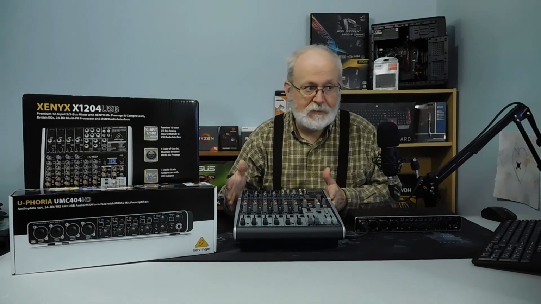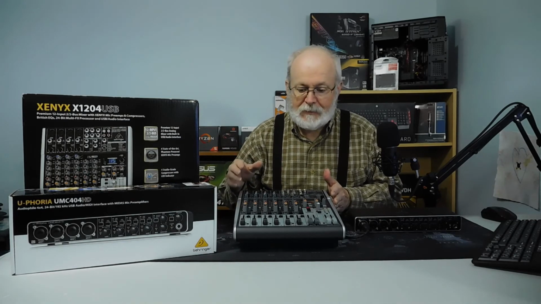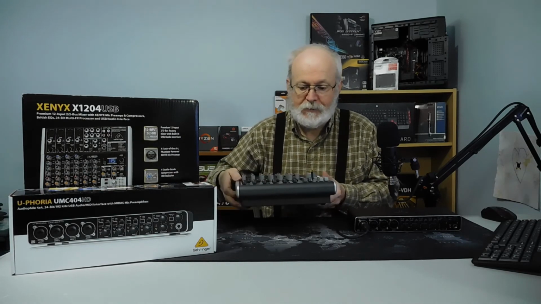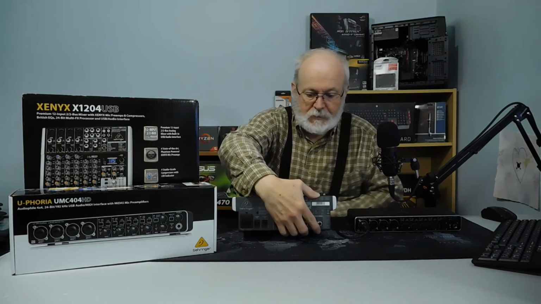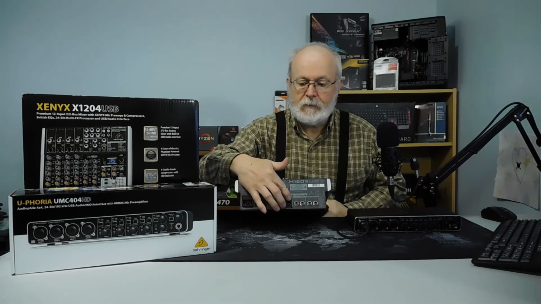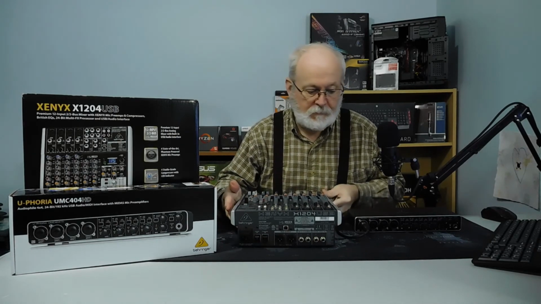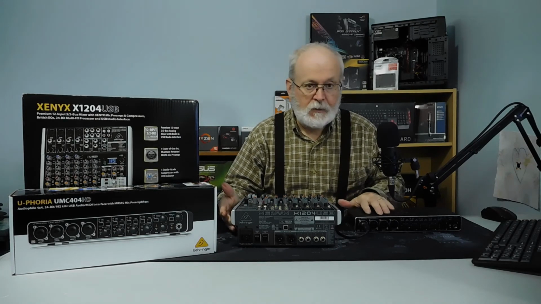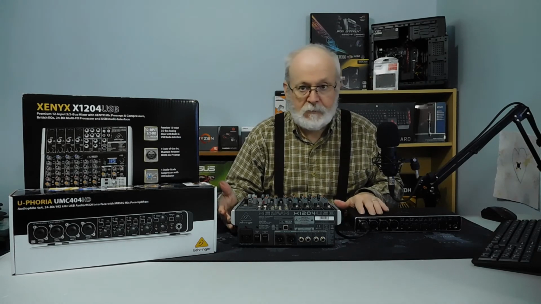But what I plan on doing later is taking the mains out on this one, on the back. There are 2 XLR outputs for the mains. You can buy a smaller version of this, a 202 or a 204 HD, and I'm going to get one of those because it only has 2 inputs.